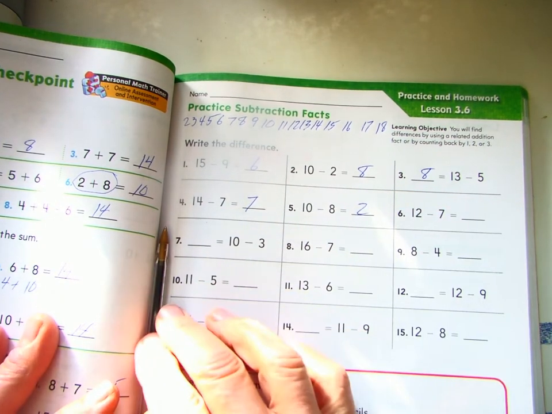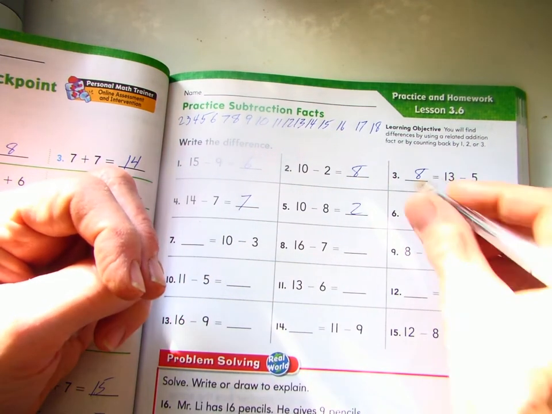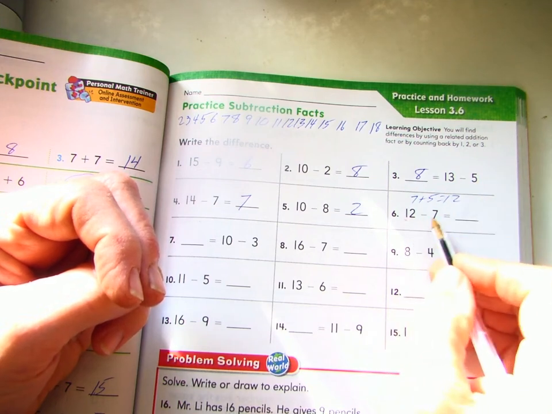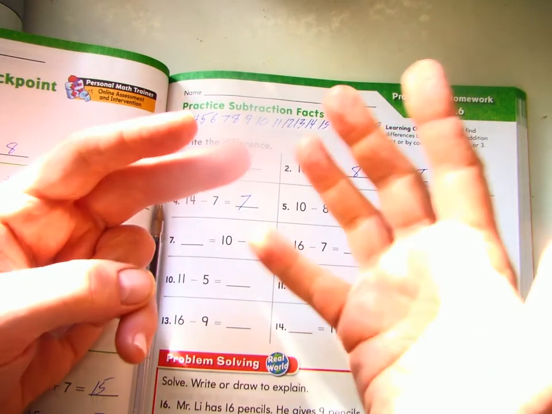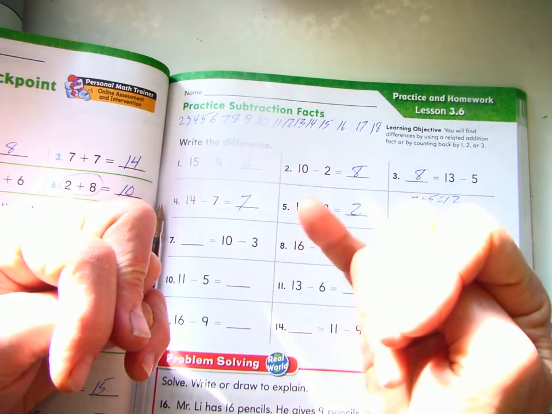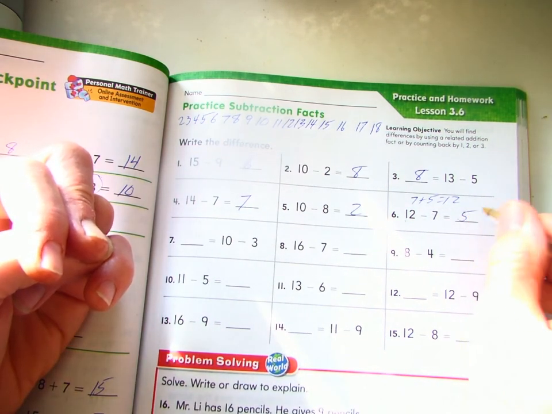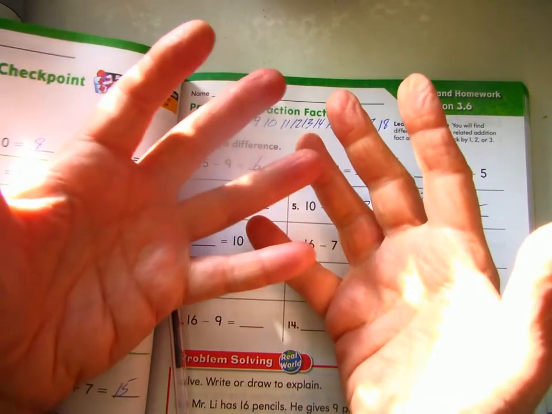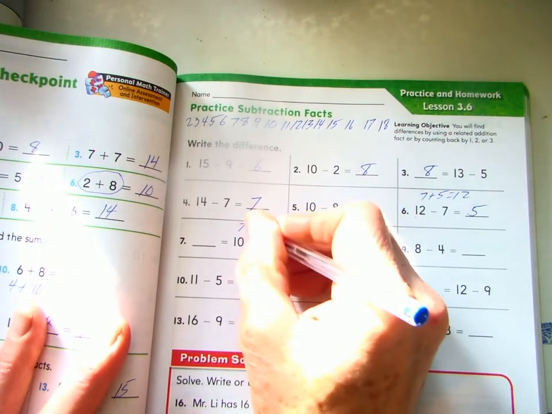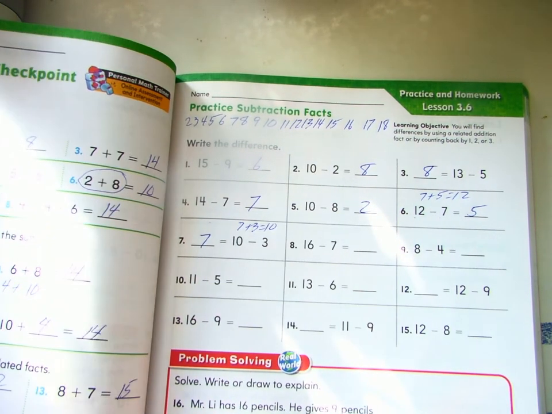12 take away 7. Now, if you know in your head that 7 and 5 is 12, then you know 12 take away 7 is what? 5. But if you don't know that, you got to do this. 12, 11, 10, 9, 8, 7, 6, 5. 10 take away 3 is 7. Or if you know that 7 and 3 is 10, then 10 take away 3 is 7.